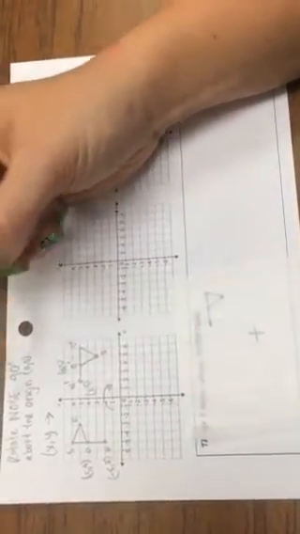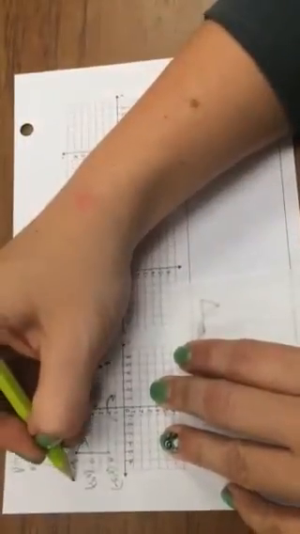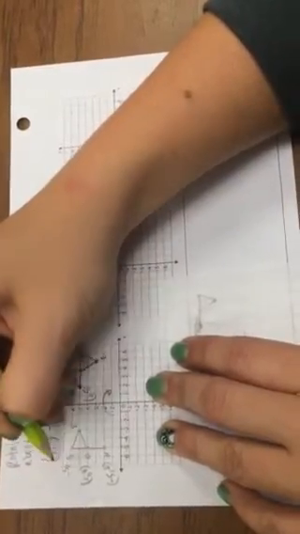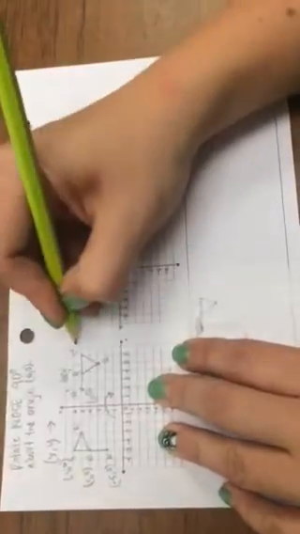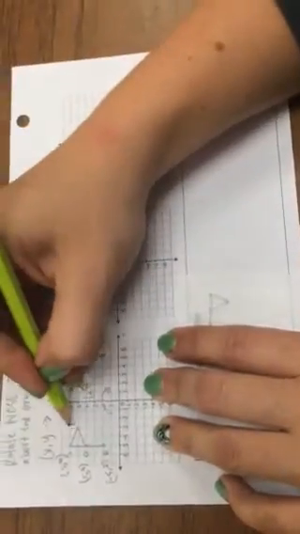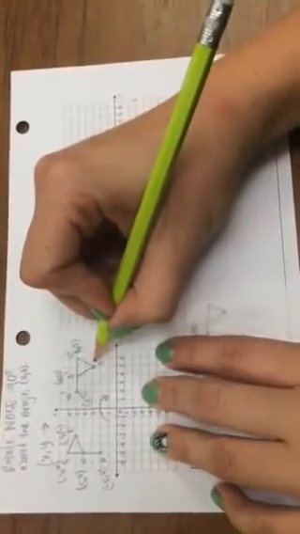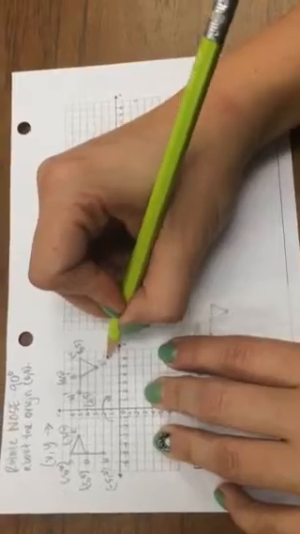So see if you can find a pattern on how we're getting the original to the image and how their coordinates are changing. So S is -5, 6. S' is 6, 5. And then the last one, E is -3, 5. The image, E', is going to be 5, -3.